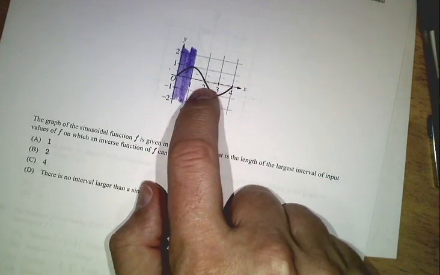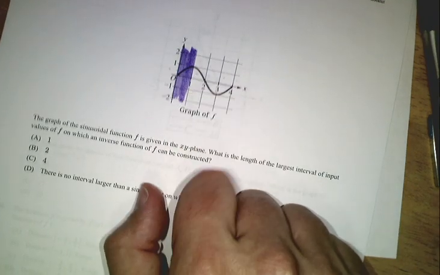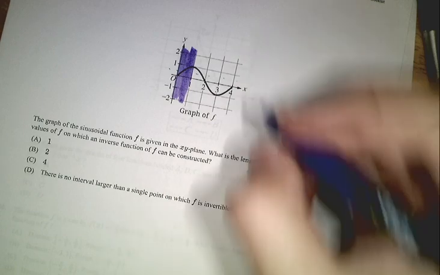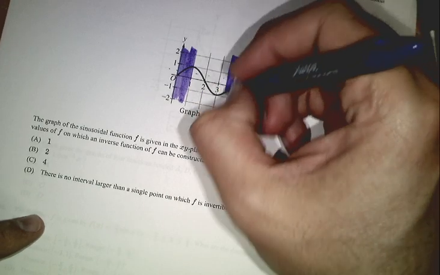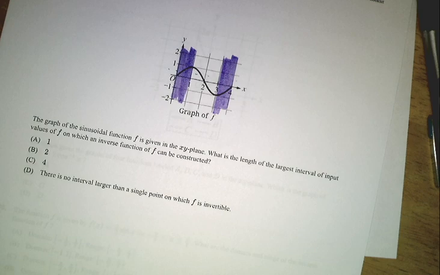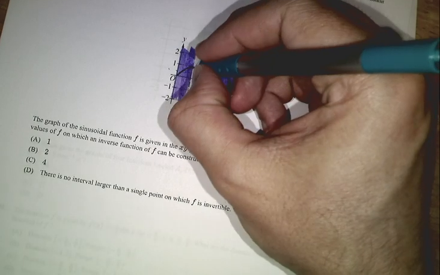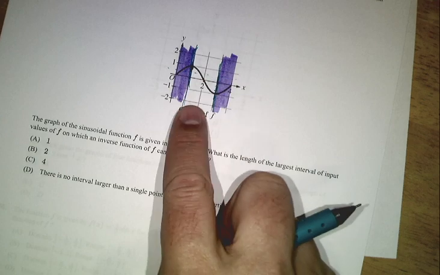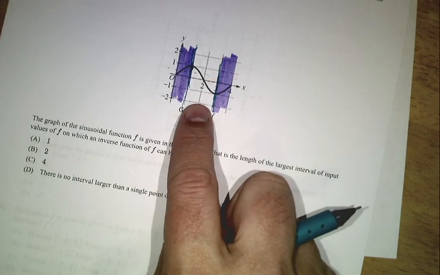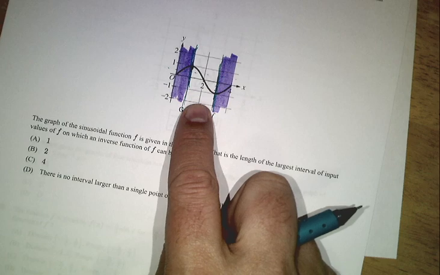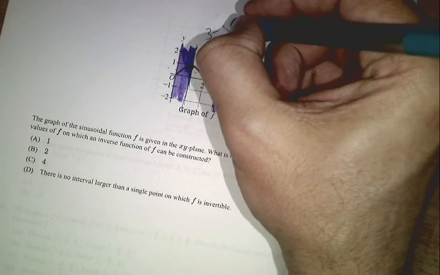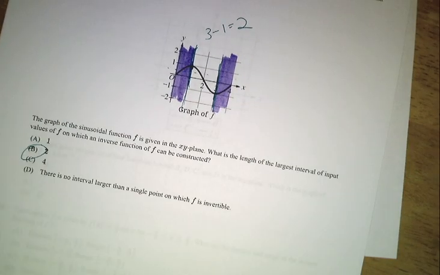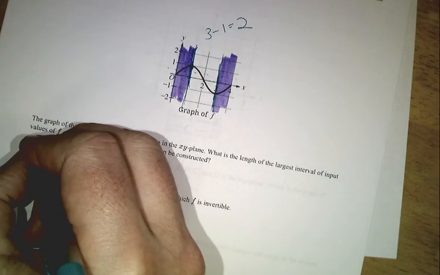If I look over here though, this part over here fails the horizontal line test. So we are going to cut off this side as well until it will pass the horizontal line test. So this little section here, from 1 all the way to 3, I would have to restrict the domain that small to make this have an inverse. So the largest range is 3 minus 1, which is 2. B.